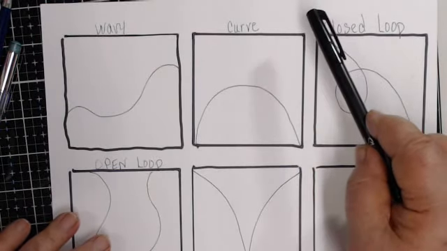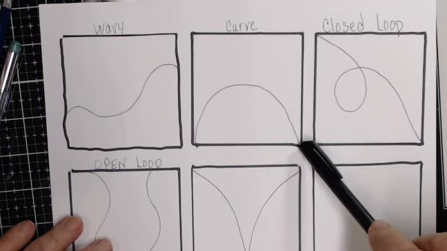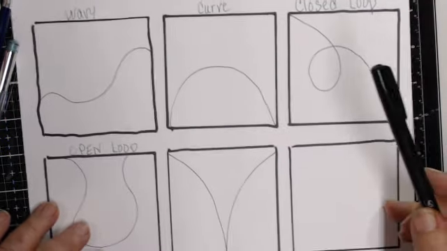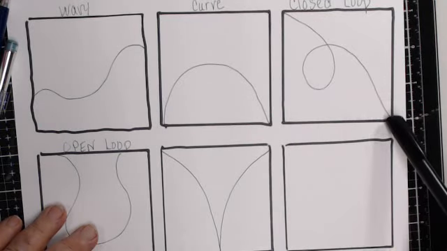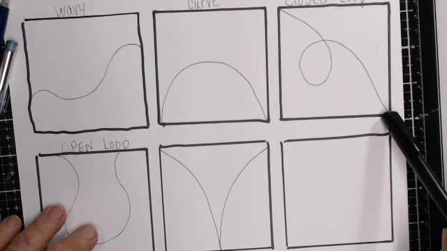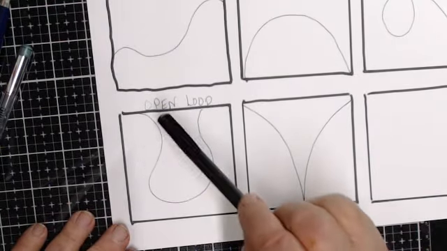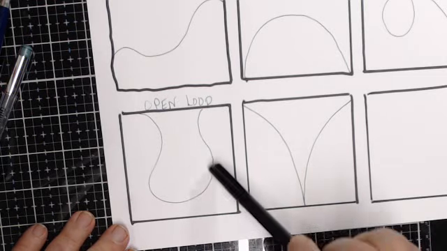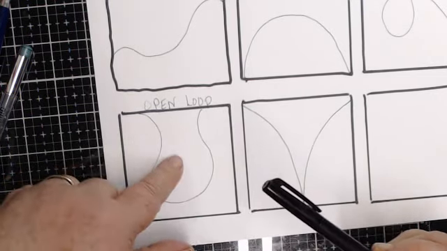The second one he shows us is the curve, where it's almost like a hill. The third one he showed us was a closed loop. So as you see, that one goes around and down, and you get a loop in there. Then the next one he showed was an open loop. It's a loop again, but it's open.